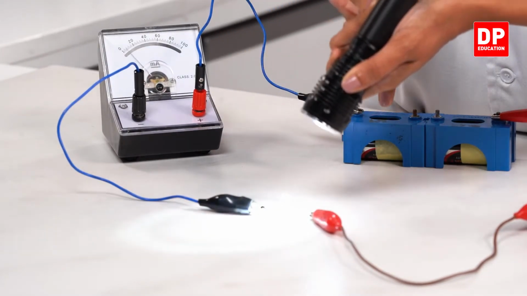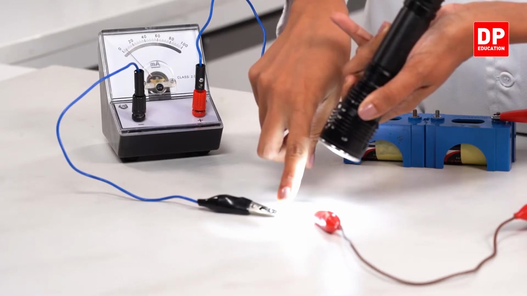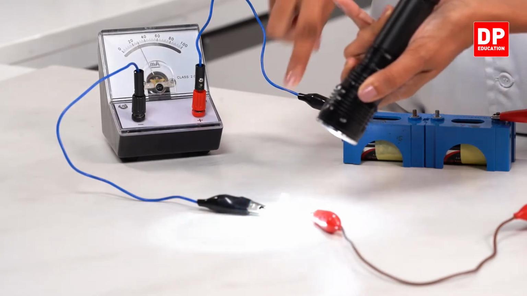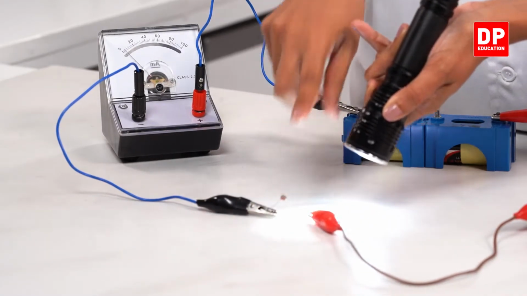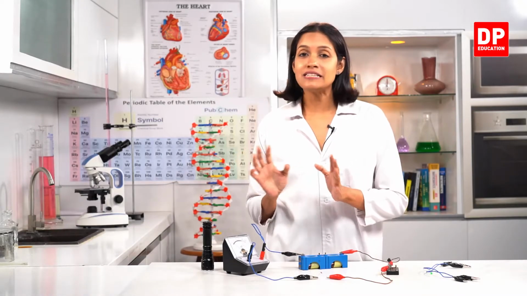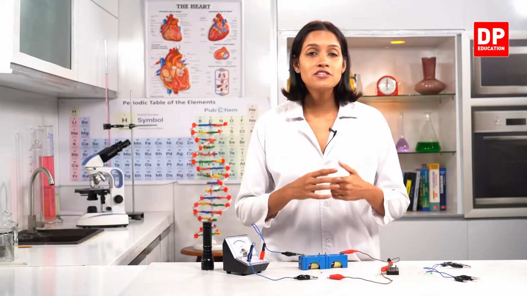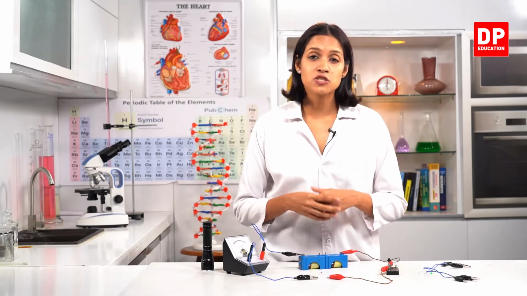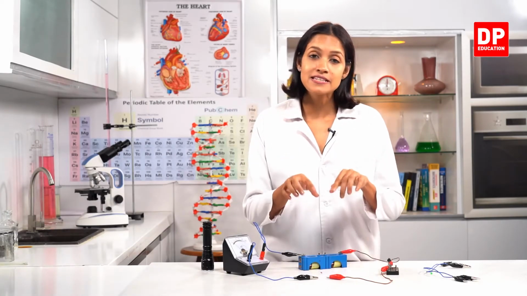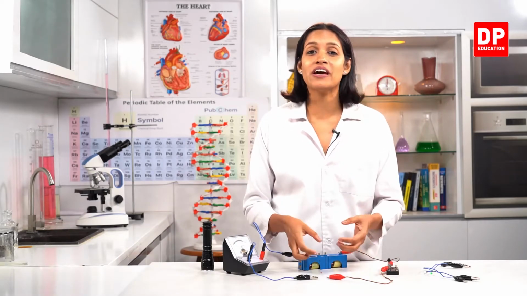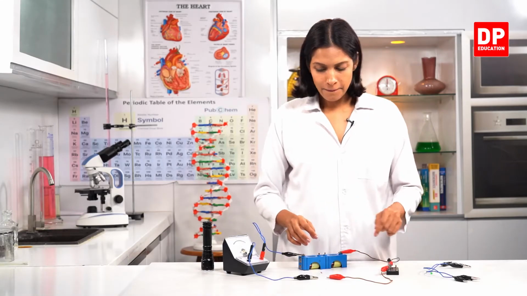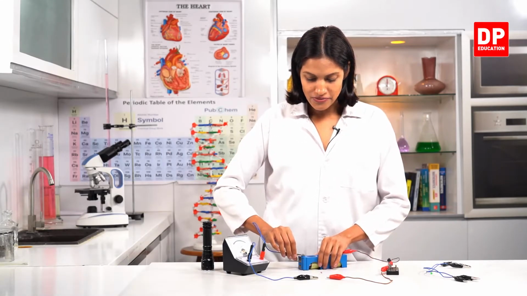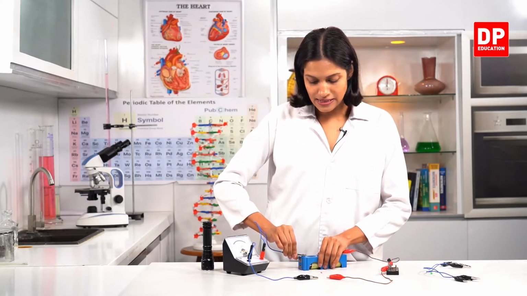Right? With light, when I cover that one. Again with light, without light. So it's clear that with the intensity of light, the resistance of this LDR increases and decreases. With more light, its resistance reduces. With less light, its resistance increases. Right, children? Okay. Now I'm going to do this activity with an LED.